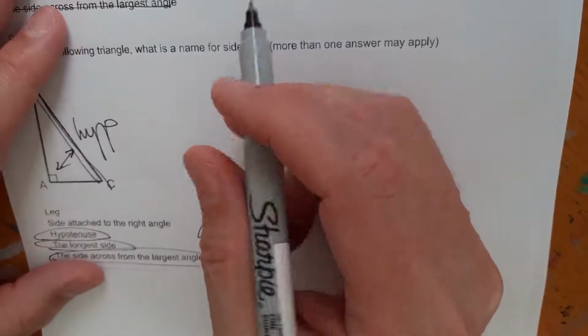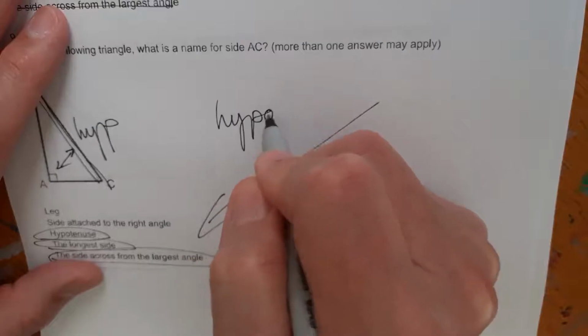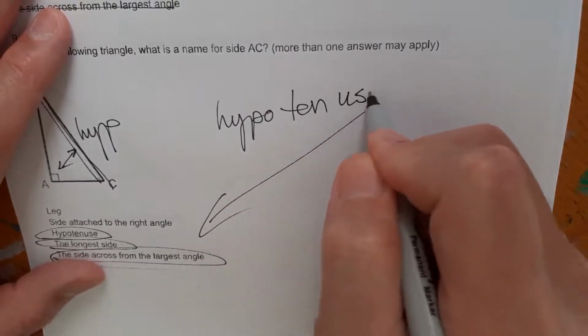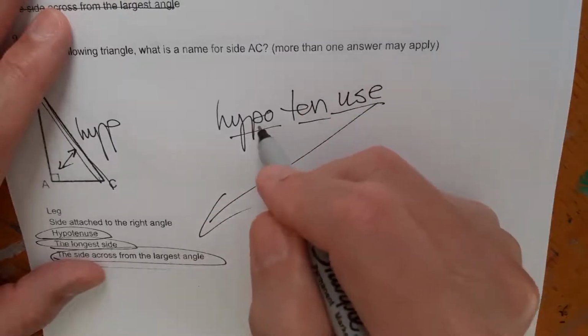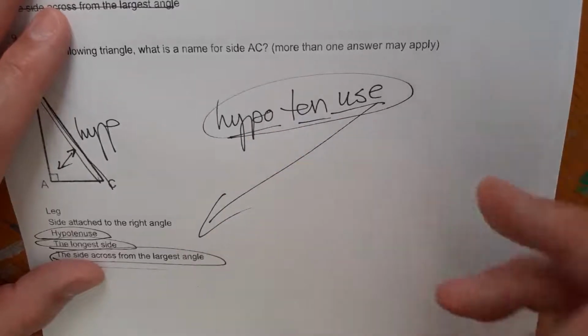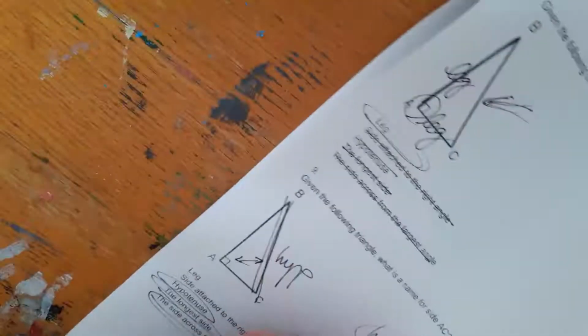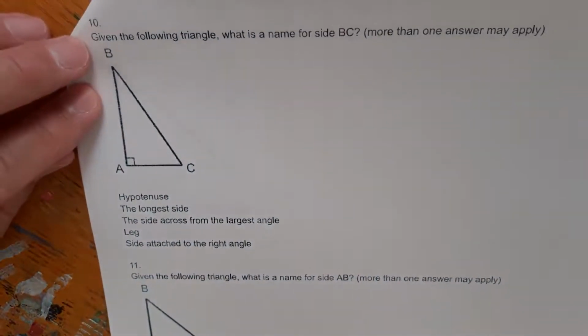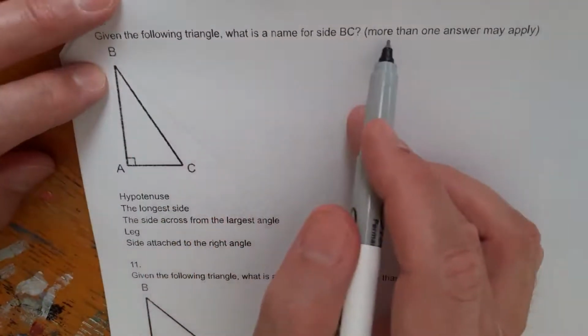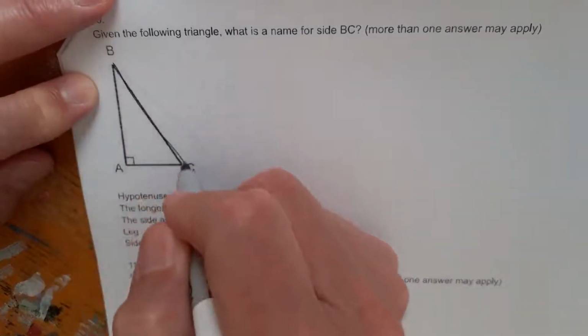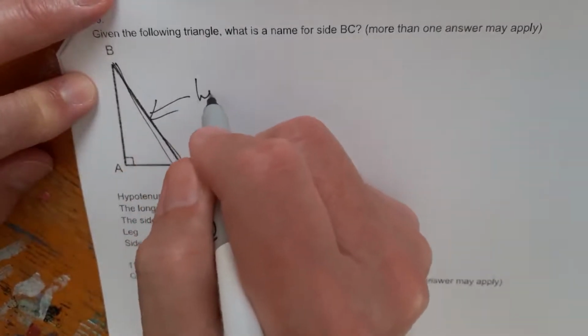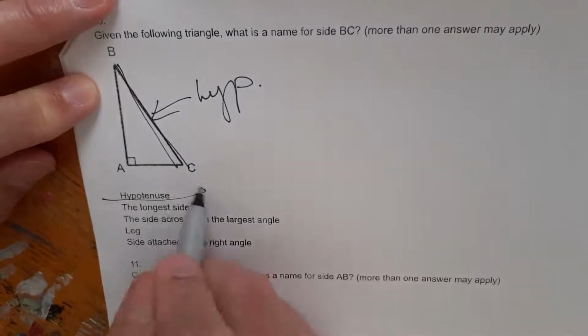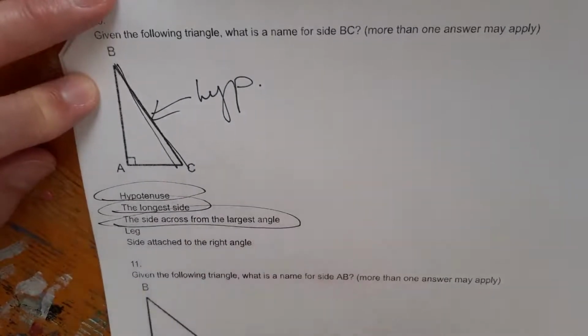That's the hypotenuse. Oh, and remember, you spell it h-y-p-o-t-e-n-u-s-e, but we say it hypotenuse. Given the following triangle, what's the name for BC? So BC is here. That's the hypotenuse again. Longest side, across from.